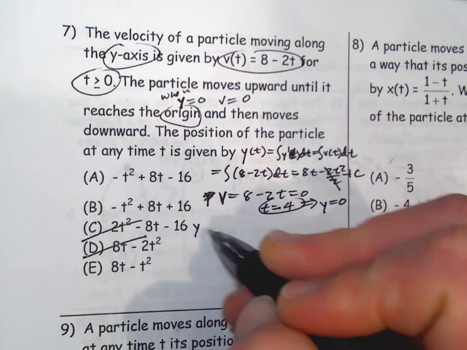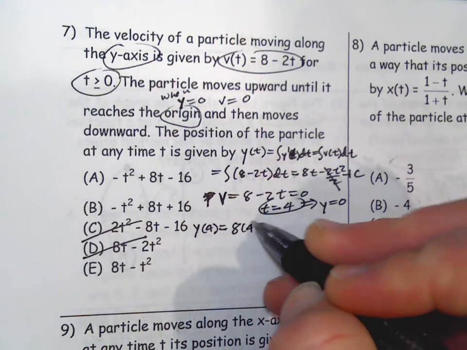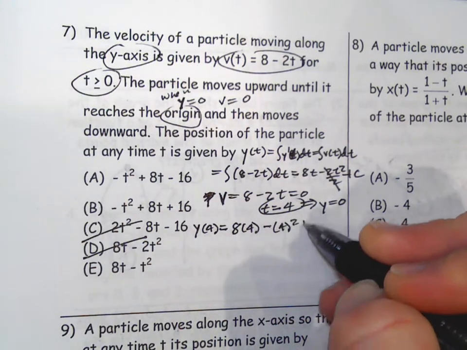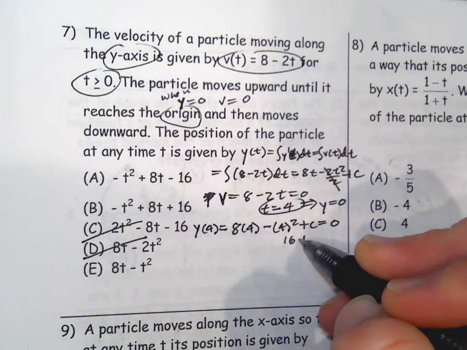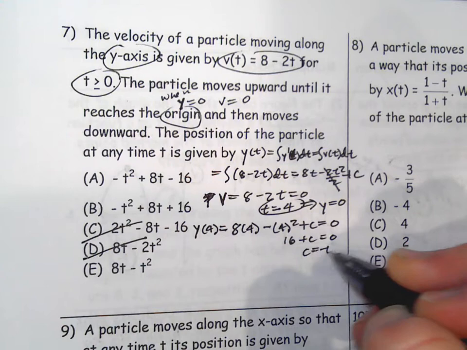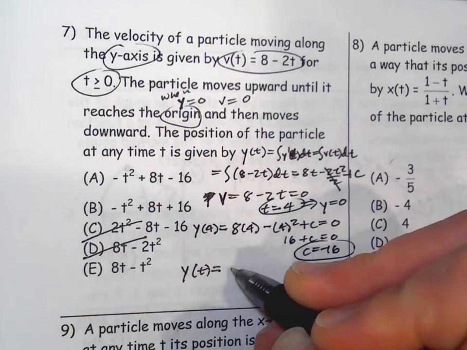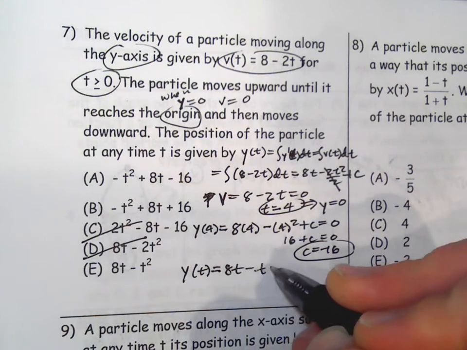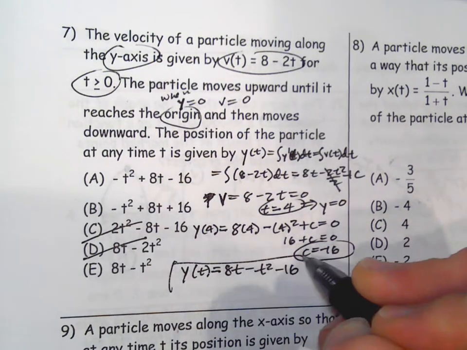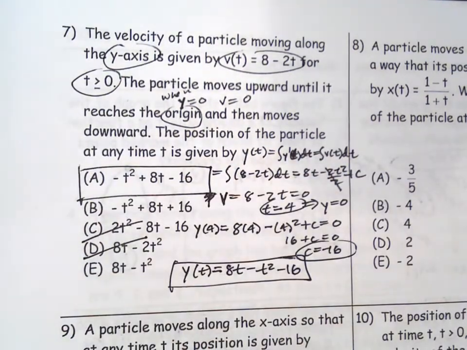So this one's definitely tricky. If we plug 4 in, we should get 0. So it's 32 minus 16, that's 16. So C equals negative 16. So our final equation for y should be 8t minus t squared minus 16. There we go. That one's a little tricky to get the initial condition.